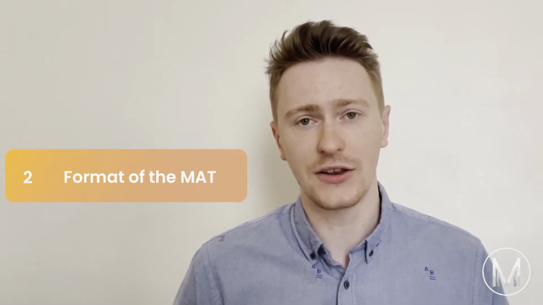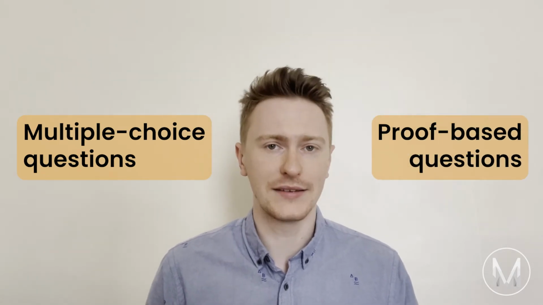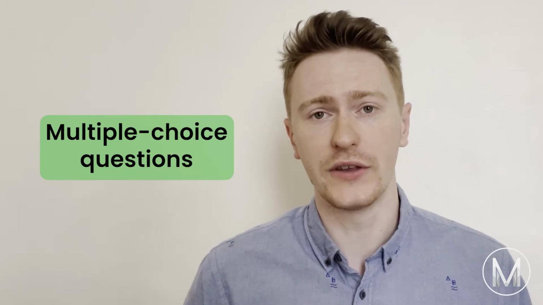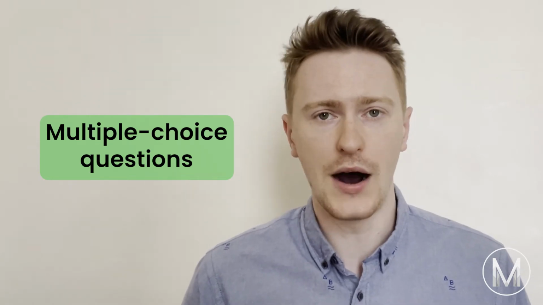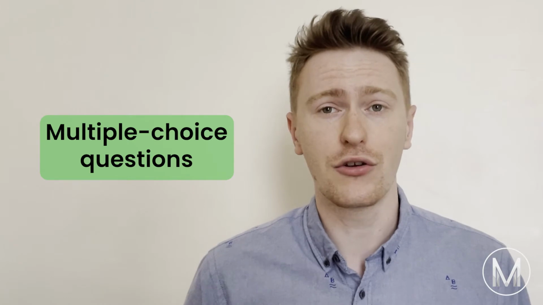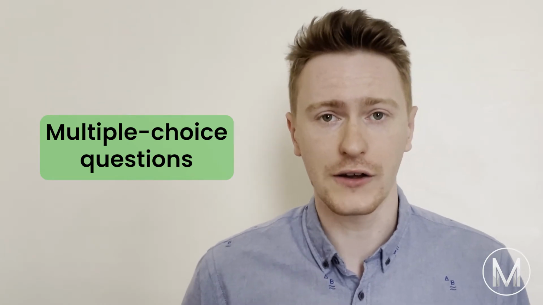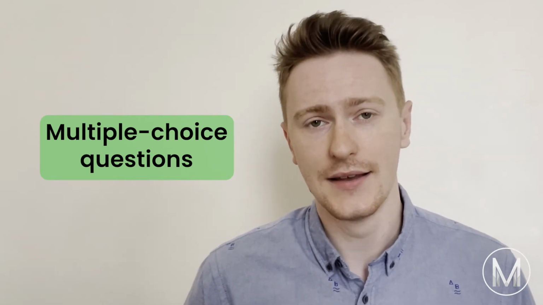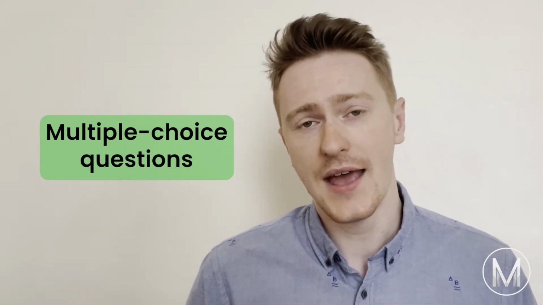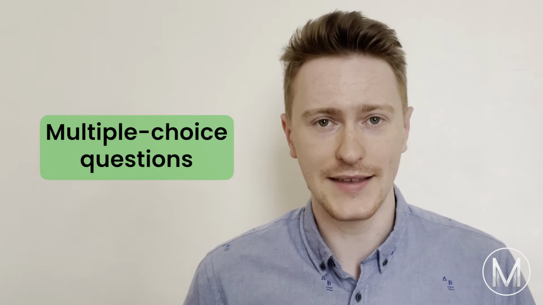The test has two sections, the first being a multiple choice answer-based section, and the latter a proof-based section. So let's take a look at section 1, the multiple choice questions. In this section, there are a total of 10 multiple choice questions, each worth 4 marks. Marks are given solely for the correct answers, though students are encouraged to show any working that they please. The questions themselves range across all of the topics in the MAT syllabus, and every candidate must attempt this section.